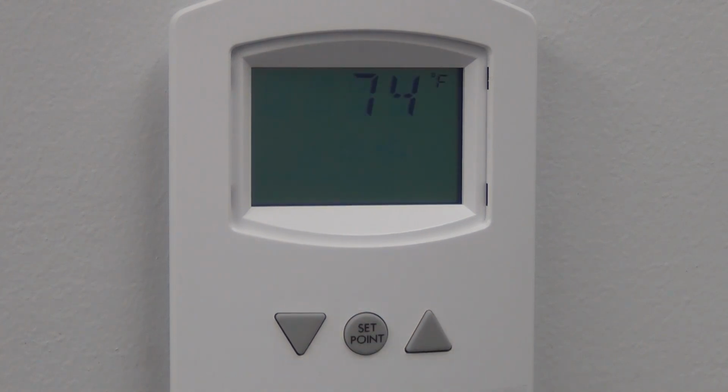In other videos, I will discuss how to use the sensor to set the default temperature set points.